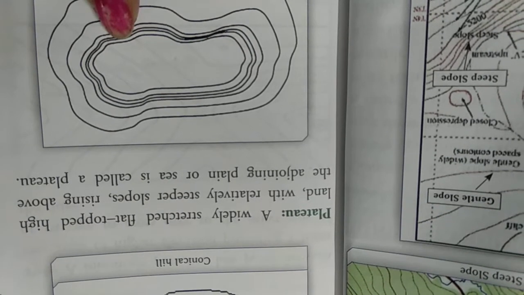Then it is a plateau. When it is a plateau, you can see the top is flat. So this shows it is a plateau. And in adjoining plains, there are slopes running above the adjoining plains. So from the sea level, the gaps are farther. This shows that it is a plateau. The contour lines representing a plateau are normally closely spaced at the margin, with the innermost contour showing a wide gap between its two sides.